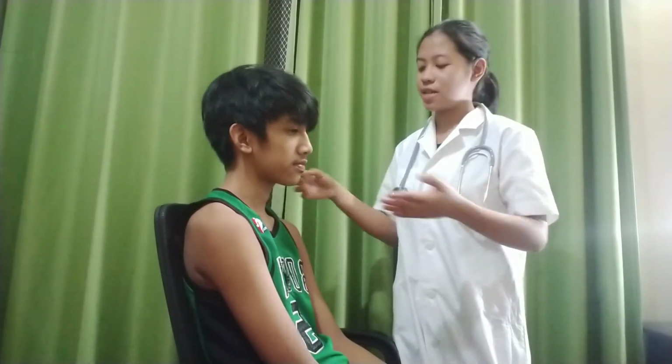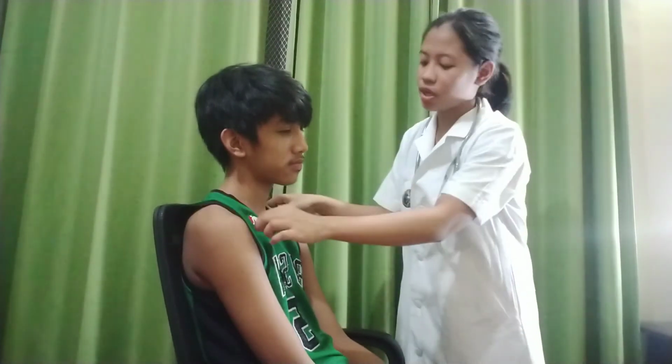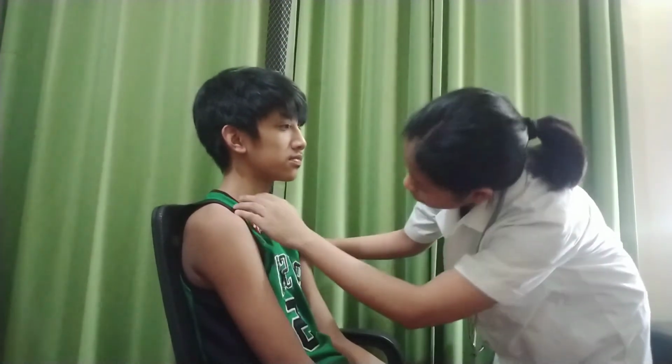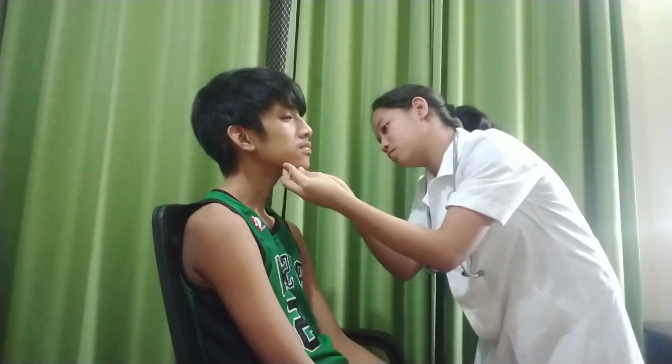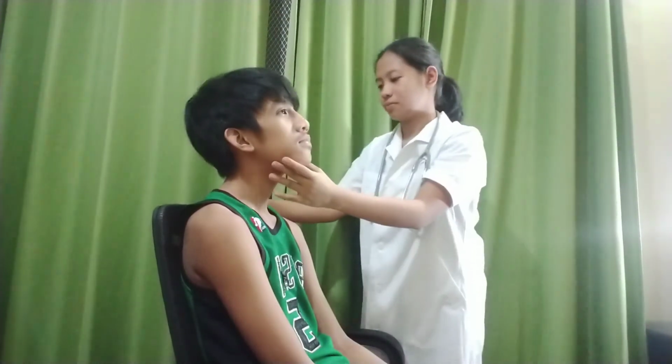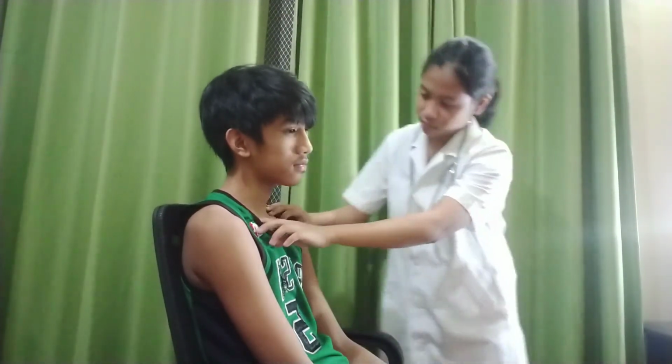Now, I will inspect the lymph nodes. So, I will stand in front of my client again, and then I will expose the areas of the head and the neck to be assessed. And then I will inspect the nodal areas of the head and the neck for any enlargement, swelling, or inflammation. So, there are no swelling, inflammation, or enlargement of the nodal areas on the head and the neck.